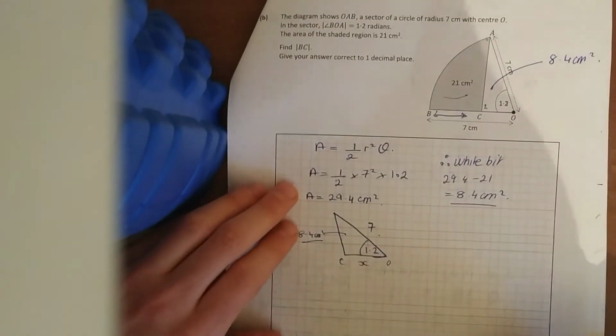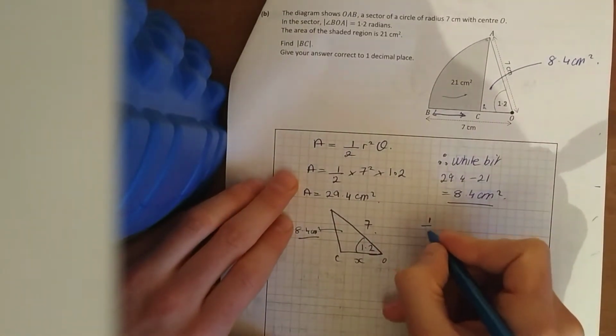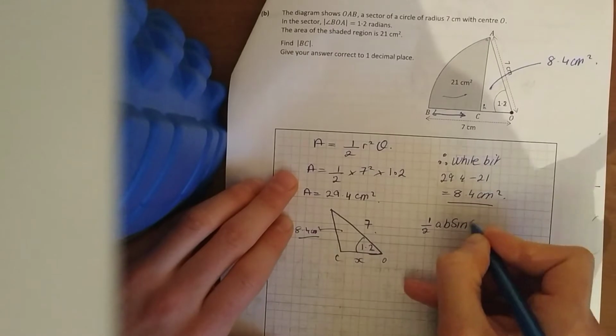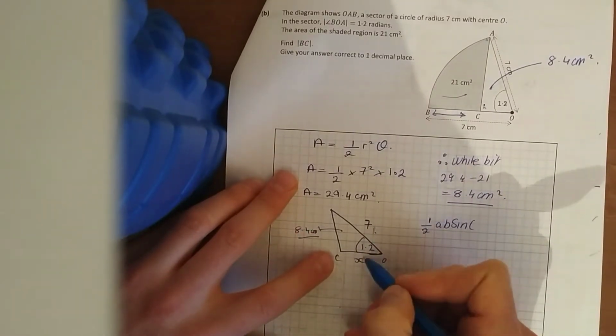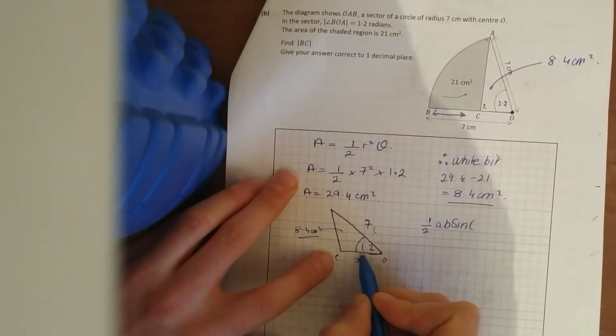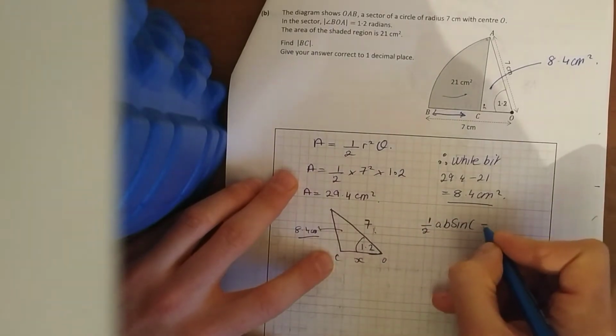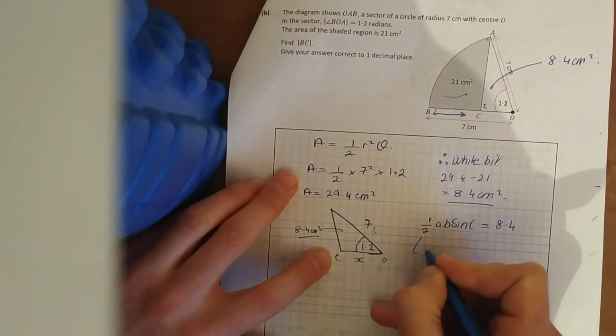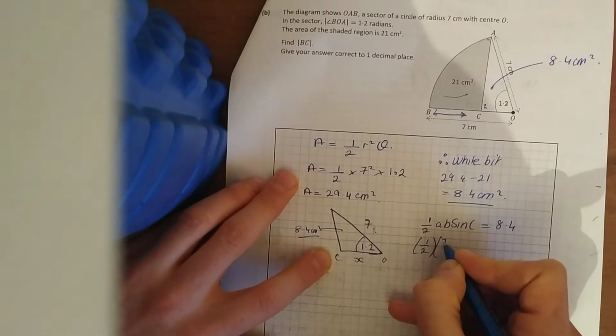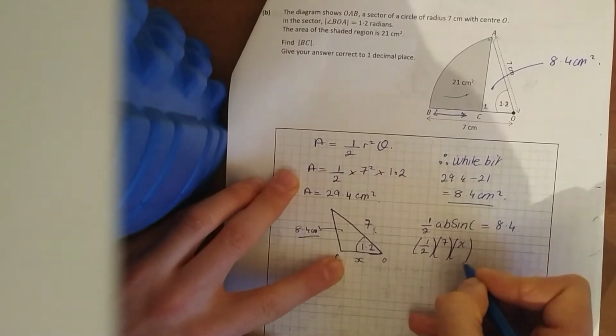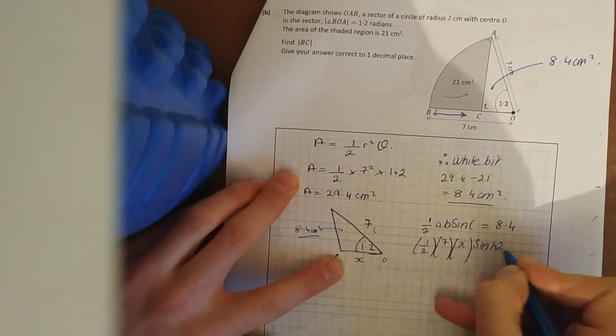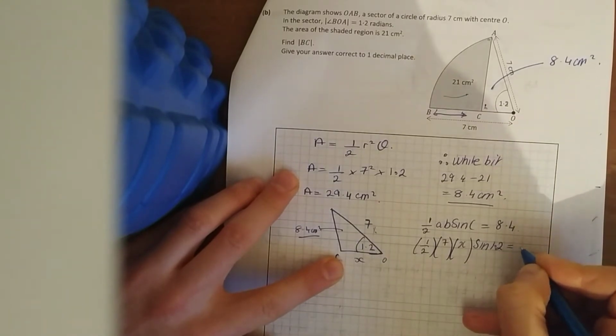So the only formula we know is half AB sine C. Half the product of any two sides by the sine of the in-between angle. And we know the area there is 8.4. So lob in them values. Half times 7 times x times sine 1.2, just make sure your calculator is in radians, is equal to 8.4.